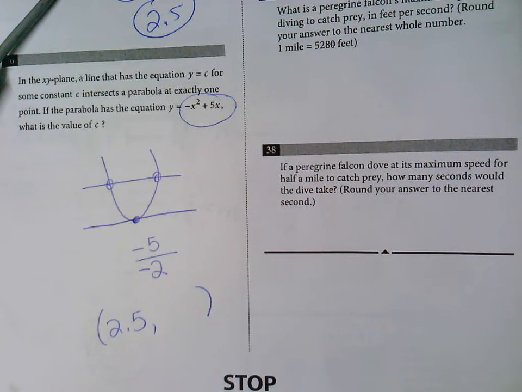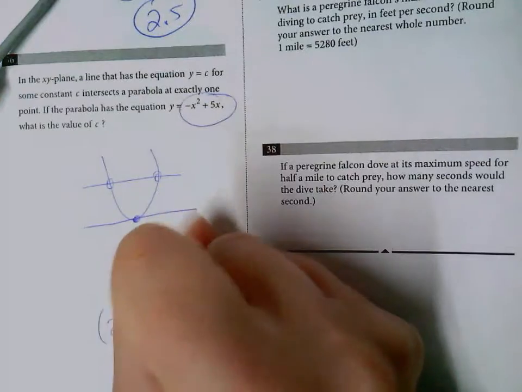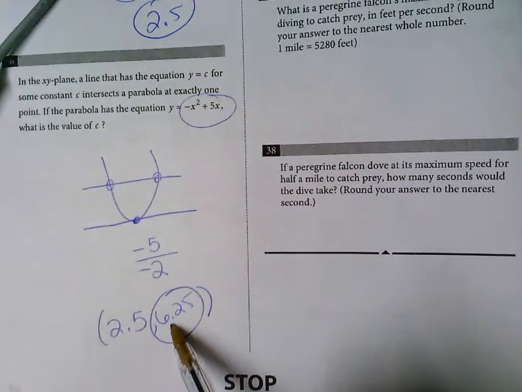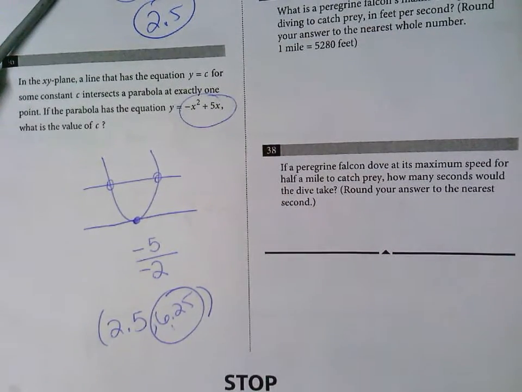So 2.5 squared, take the opposite of 6.25 and add 5 times 2.5. I get 6.25 as my y value, and that is the correct answer for number 36.